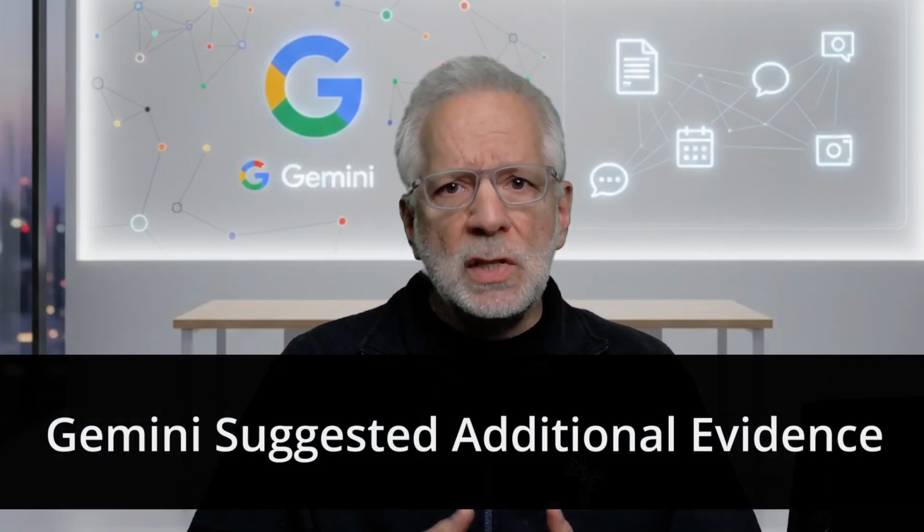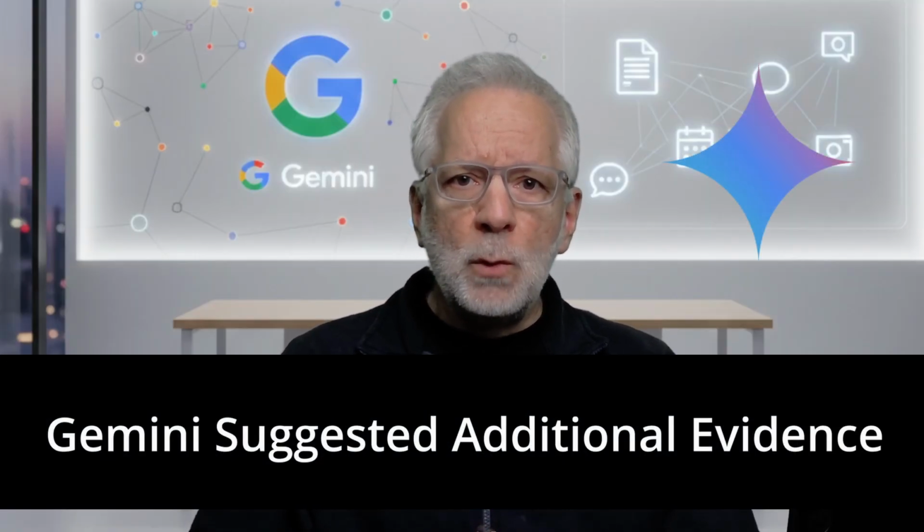One thing that surprised me was that Gemini wasn't simply answering questions. It was actively suggesting additional areas to investigate. As we worked through the evidence, Gemini recommended reviewing additional Microsoft 365 logs and reports that I hadn't initially considered. Even more helpful, it told me exactly where to find them.